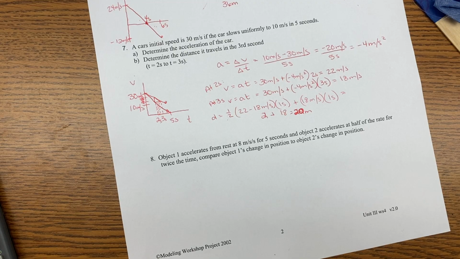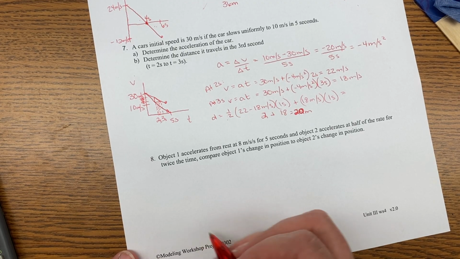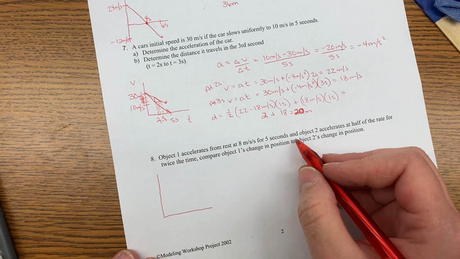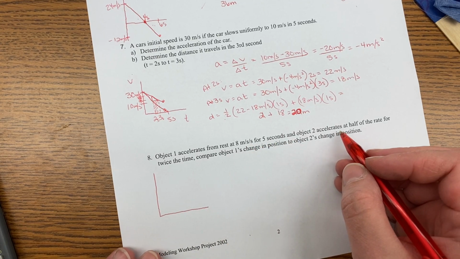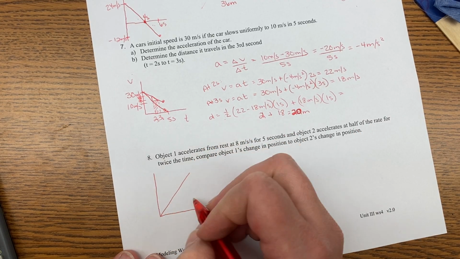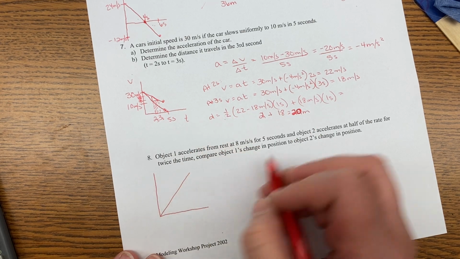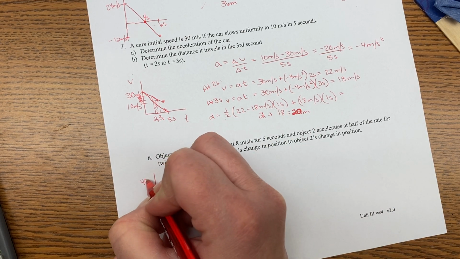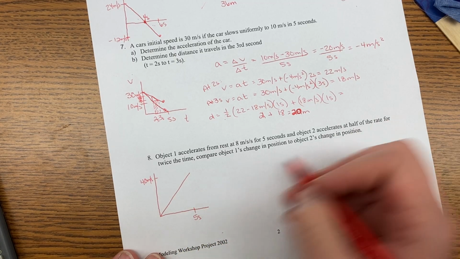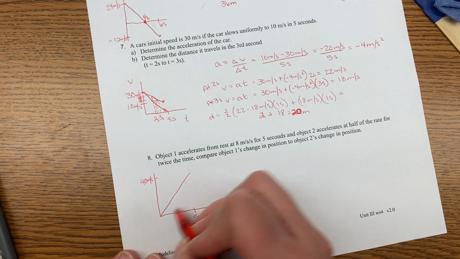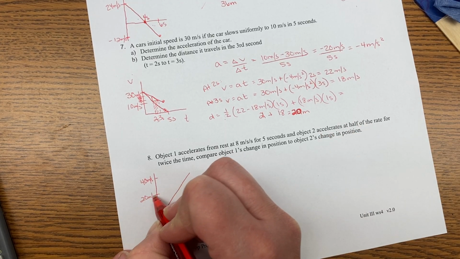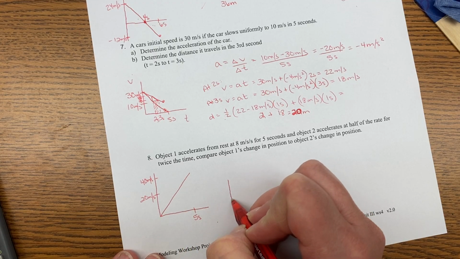All right. For the last one, object 1 accelerates from rest at 8 meters per second squared for 5 seconds, and object 2 accelerates at half the rate for twice the time. So after 5 seconds, this one will be going 40 meters per second. And this one will have gone half the rate, 20 meters per second, over 10 seconds.